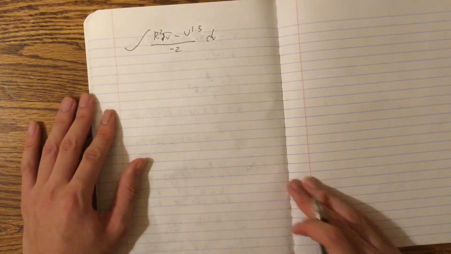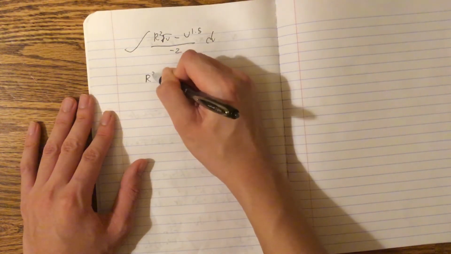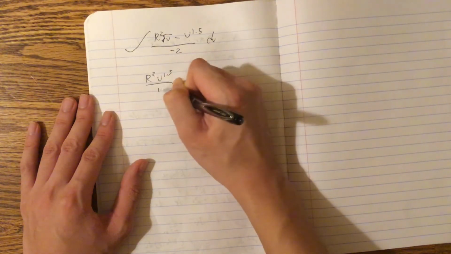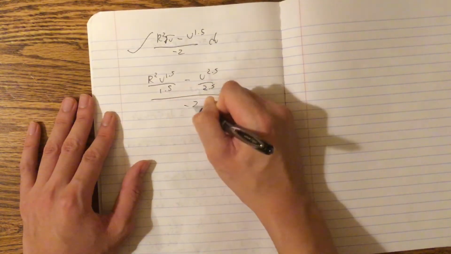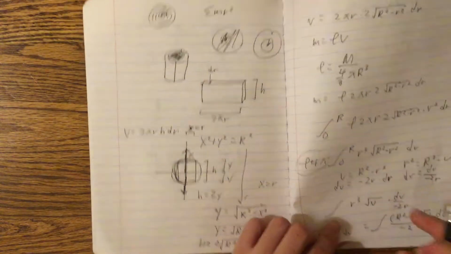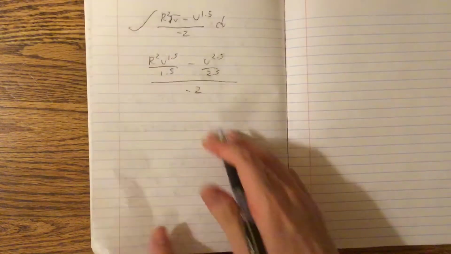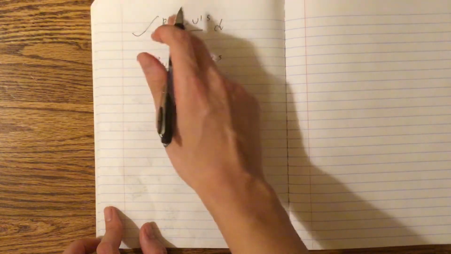All right, and now we can actually take an integral, and we just get u to 1.5 over 1.5 minus u to 2.5 over 2.5, all over negative 2. And we want to convert this u back into R squared minus r squared, because we don't know our constants in terms of u. We don't know the limits of integration.